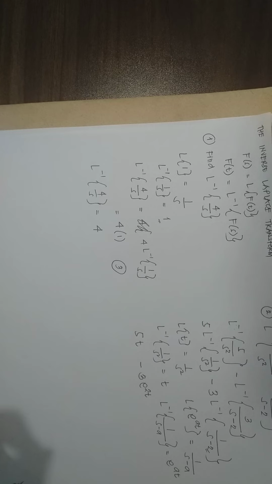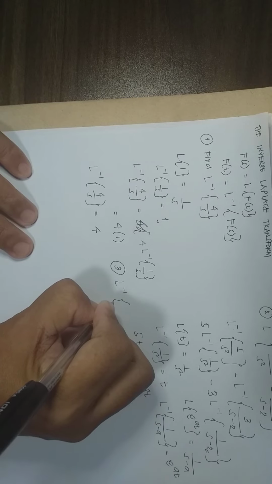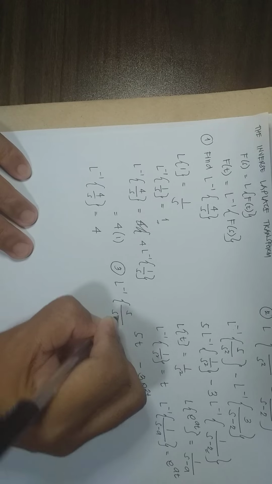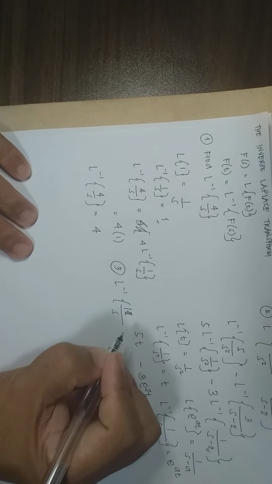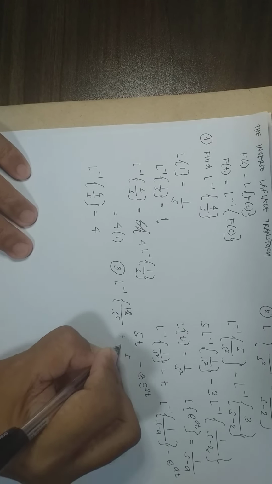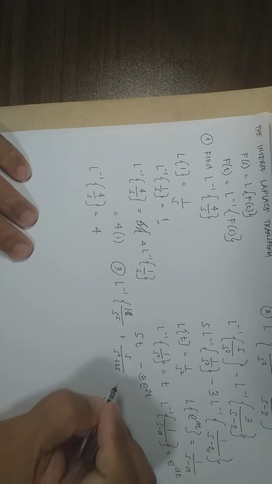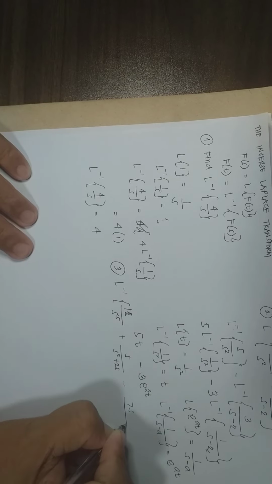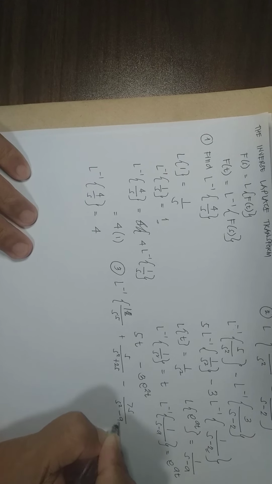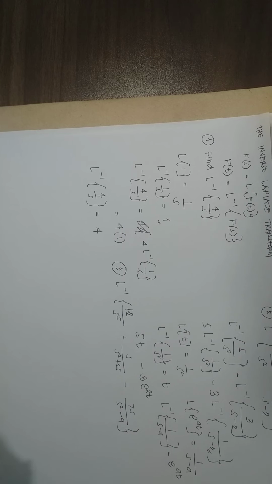How about number 3? Find the inverse Laplace transform of 12 over s to the 5th plus 5 over s squared plus 25 minus 7s over s squared minus 9. Again, pwede nating paghiwa-hiwalayin to.